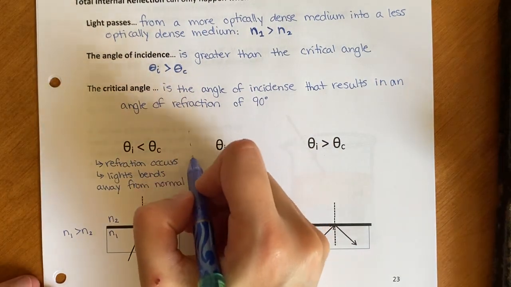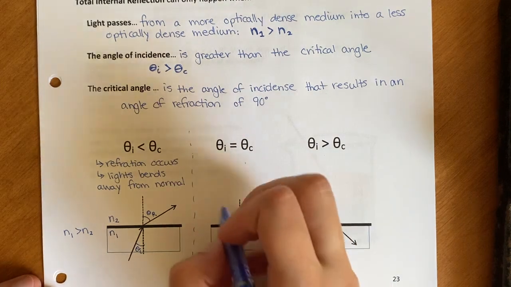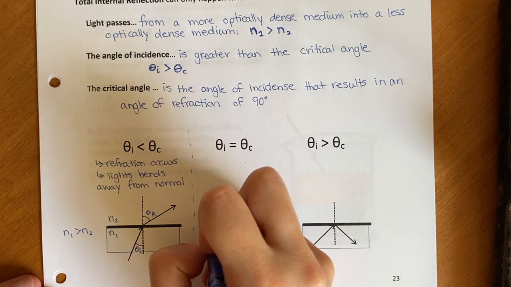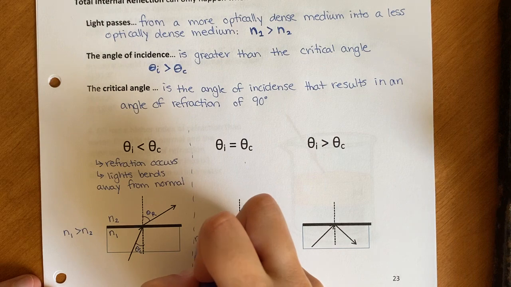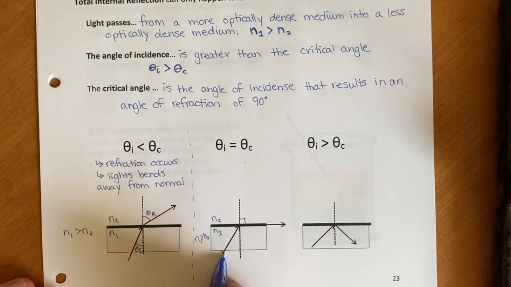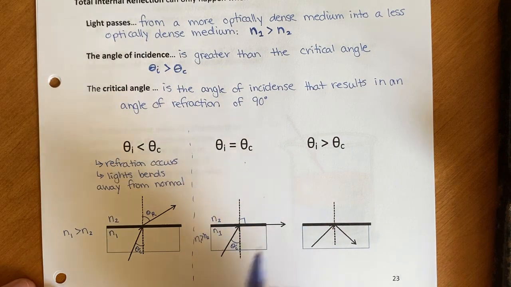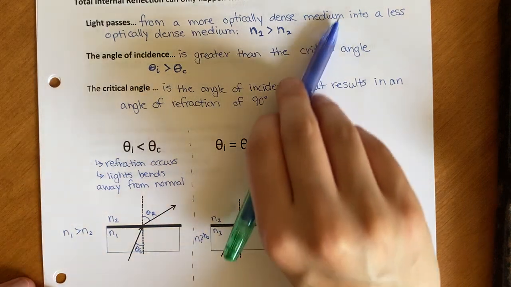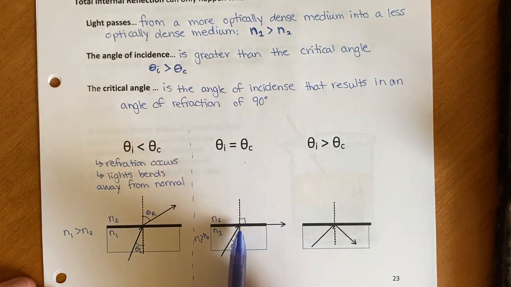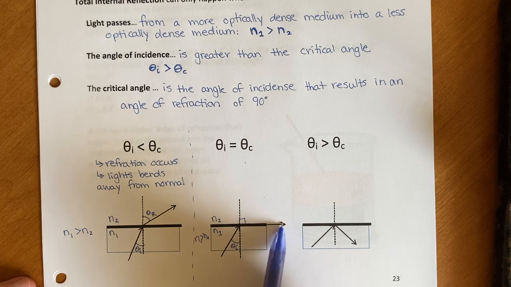In case number 2, we still have N1 greater than N2. So we're coming from a more optically dense medium into a less dense one. Our angle of incidence is a little bit bigger this time, and as we move this angle of incidence out, our angle of refraction is becoming greater, and once it becomes up to 90 degrees here, our refracted ray is in line with the surface of the glass.